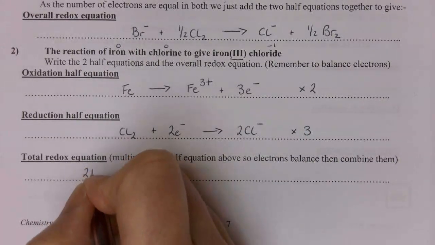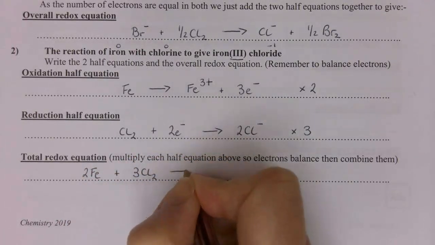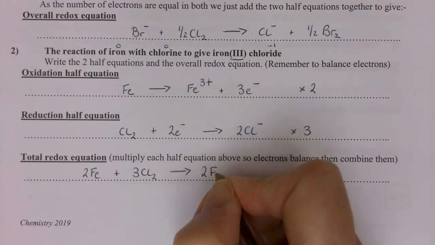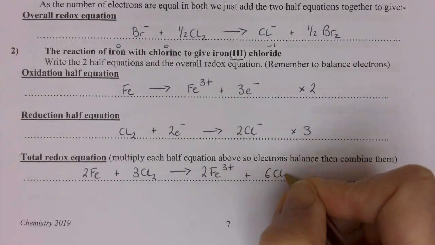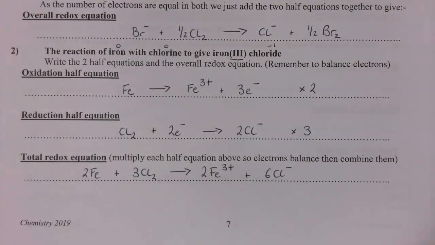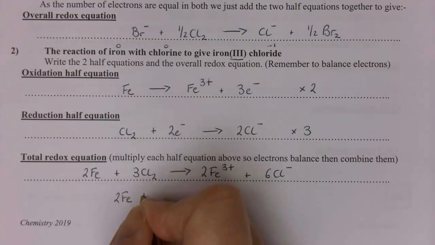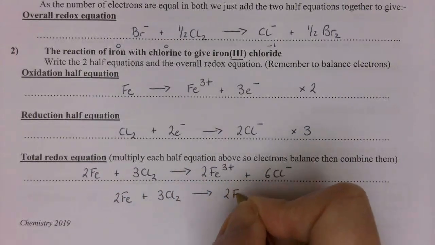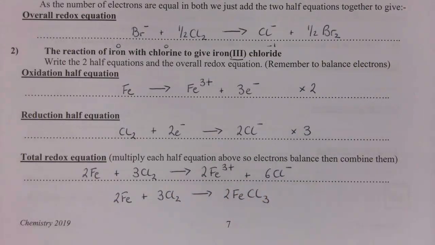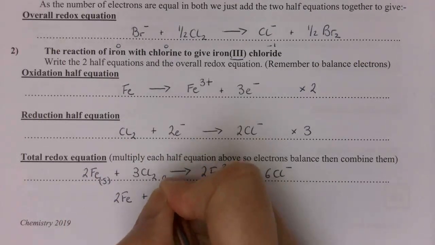So I've got 2Fe and 3Cl2 going to 2Fe3+ and 6Cl-. So I can rewrite this equation if I want to. This is perfectly fine, but it's more usual to write it as 2Fe plus 3Cl2 going to 2FeCl3 as a compound. But if I put state symbols on there, which I really should do, that's a gas.